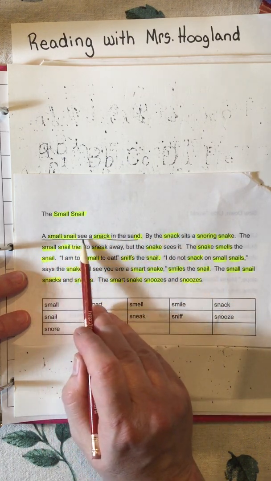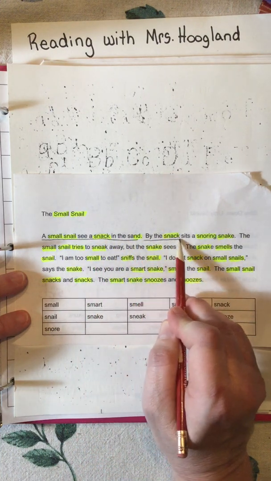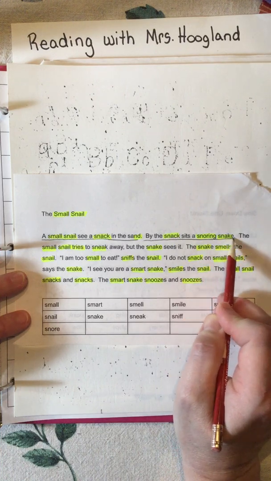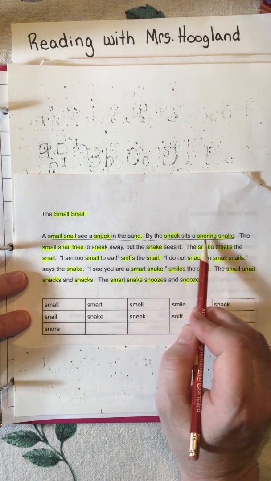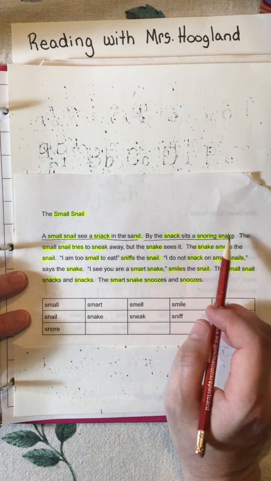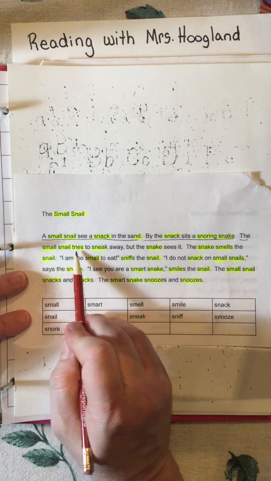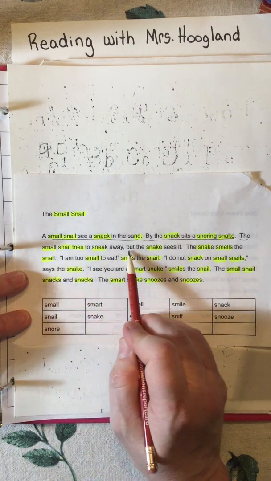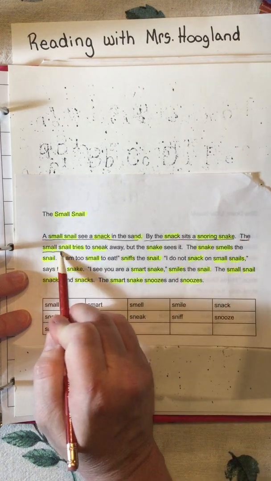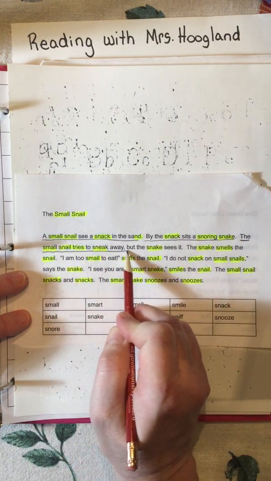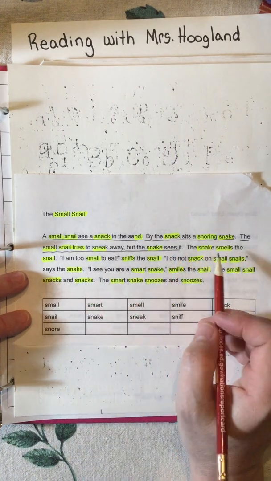A small snail sees a snack in the sand. By the snack sits a snoring snake. Say it like you mean it. By the snack sits a snoring snake. This is almost a tongue twister. The small snail tries to sneak away, but the snake sees it. Here you go. The small snail tries to sneak away, but the snake sees it. You got to put it all together, push all the way to the period.